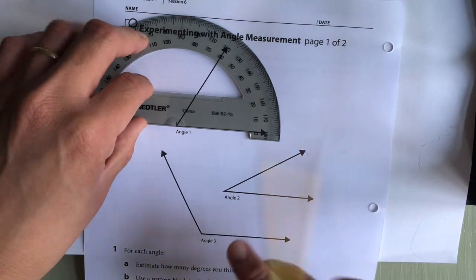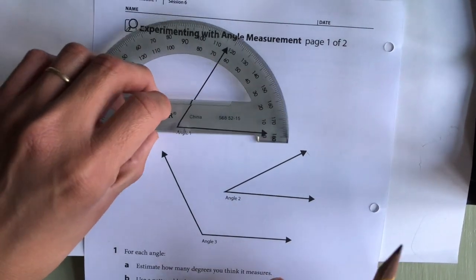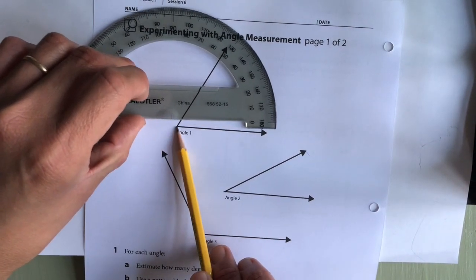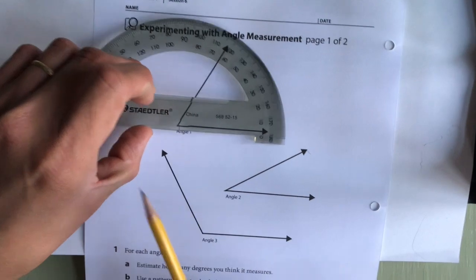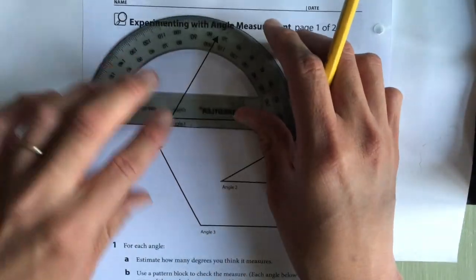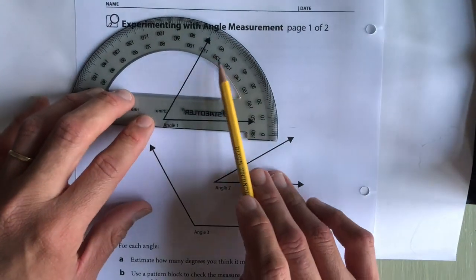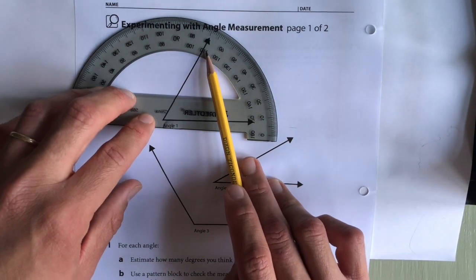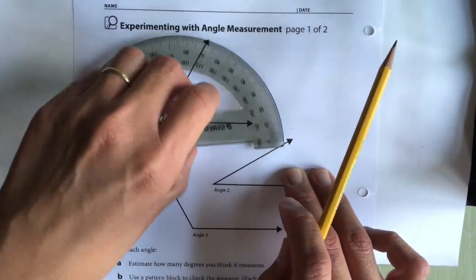Now, if you're not seeing that, there's a couple of things you might be doing. First of all, you might not be lining up your vertex with this corner of this angle. Okay? Again, if you're looking at the numbers and you're like, I don't see 60, but I see 110 and 70, but they're backwards, we probably have our protractor upside down.